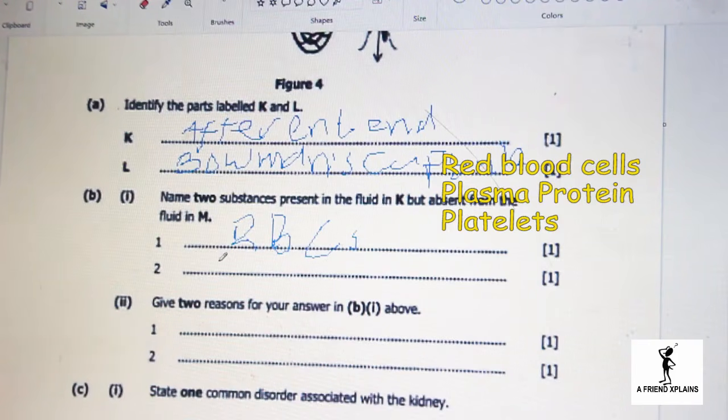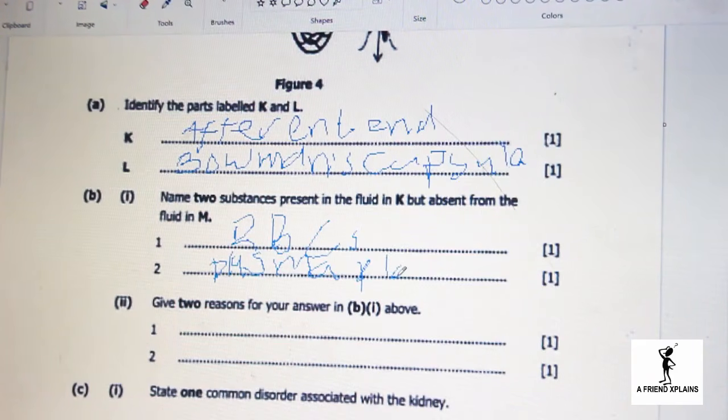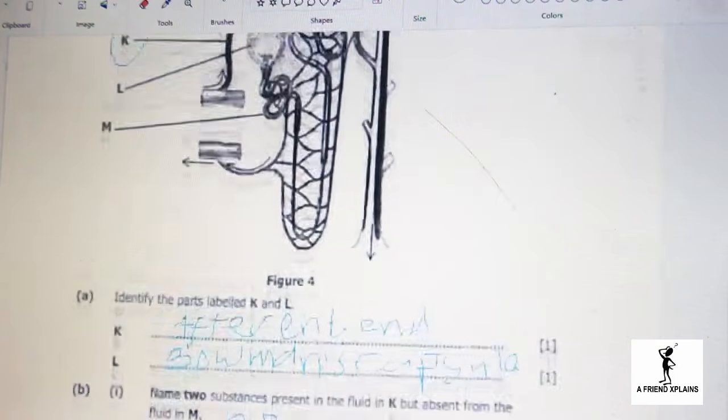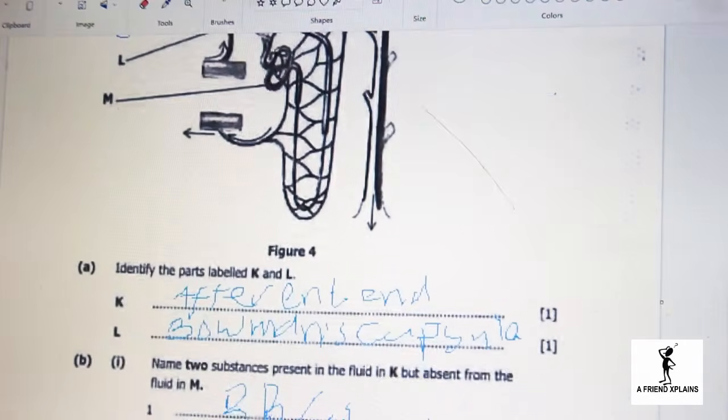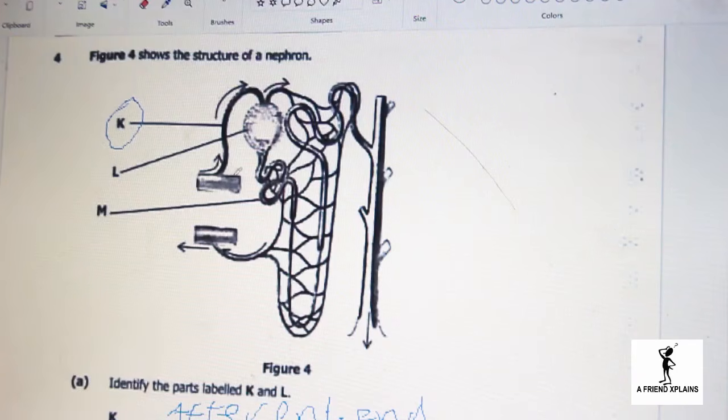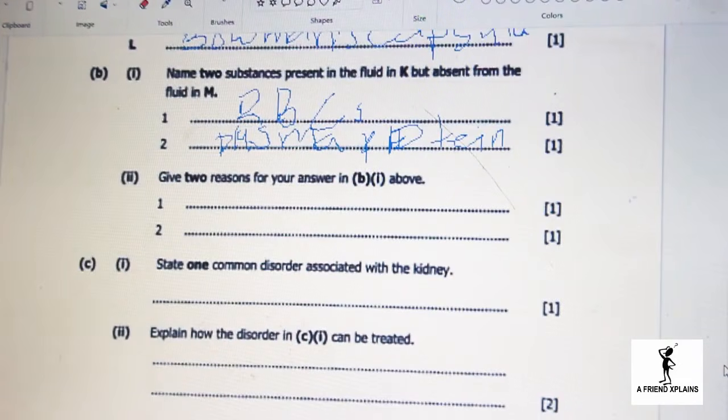What else apart from that? Also we can have plasma proteins, such as antibodies, fibrinogens, all those kinds of proteins. It's hard writing using a mouse. So we've got those RBCs and plasma protein. If it was 3, you can also add platelets, because they are also large molecules, hence they won't be filtered here. So the red blood cells and the plasma proteins will be absent in fluid M, but will be present in fluid K. Is that making sense?